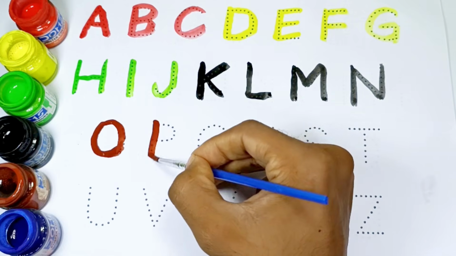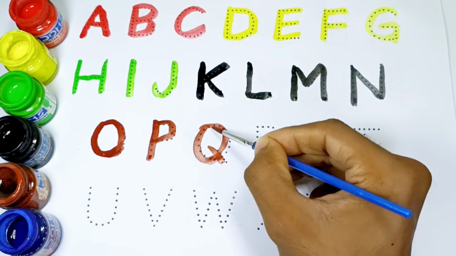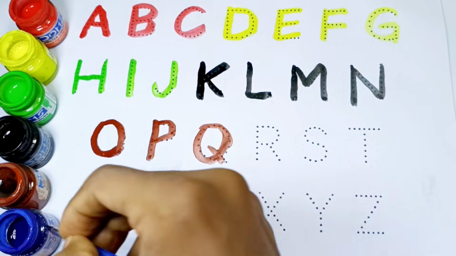O for octopus. P for parrot. Q for queen. Kids, now you draw R and use blue color.